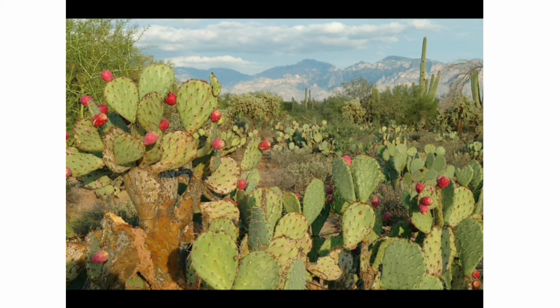The next adaptation is in xerophytes. The xerophytes grow in places where there is a shortage of water and very high temperature. For example, acacia, cactus, opuntia, and many more types of xerophytes can be seen in desert areas.